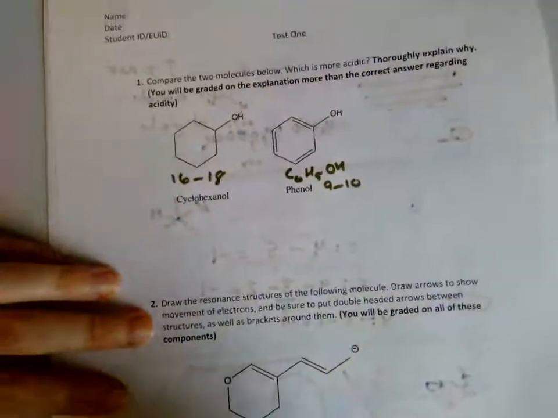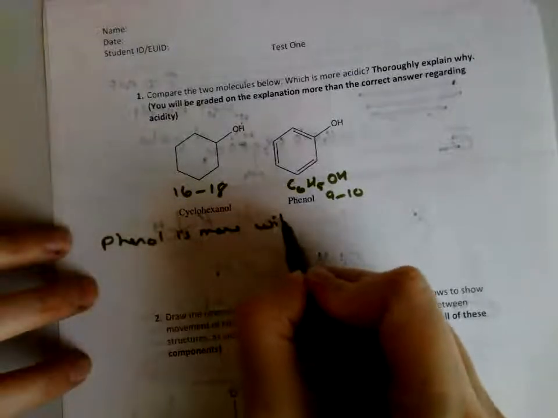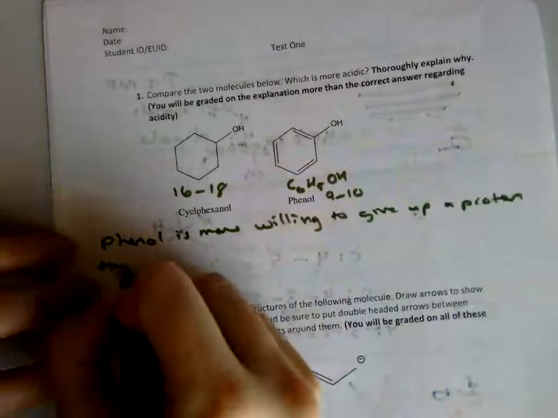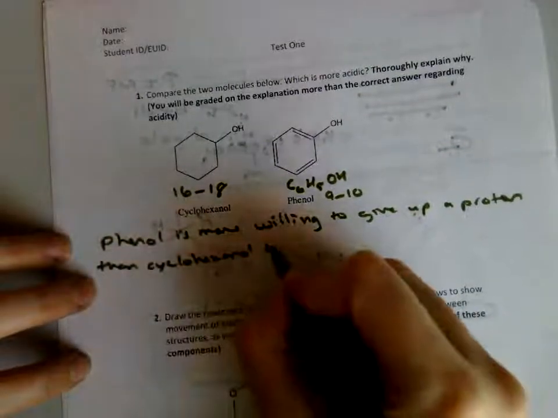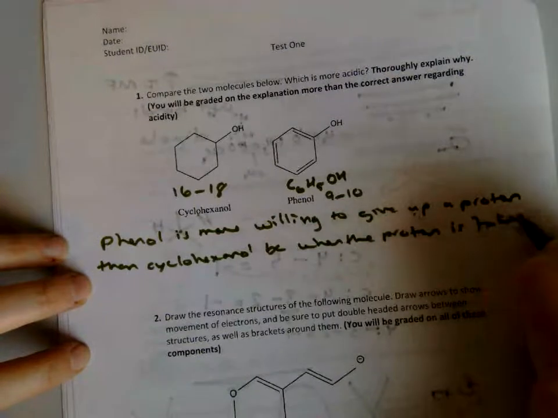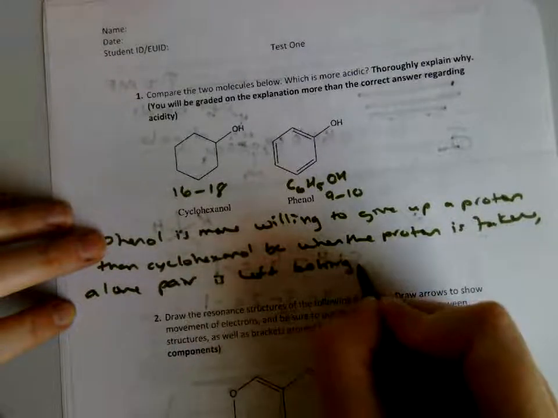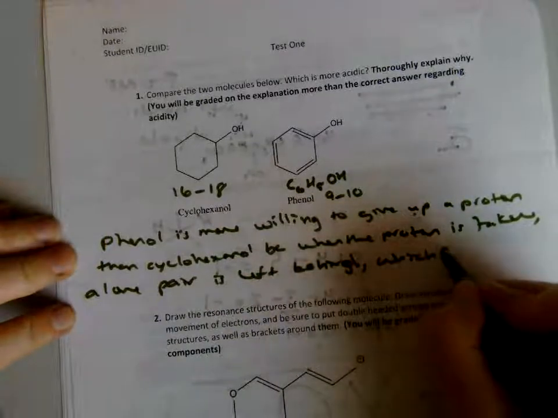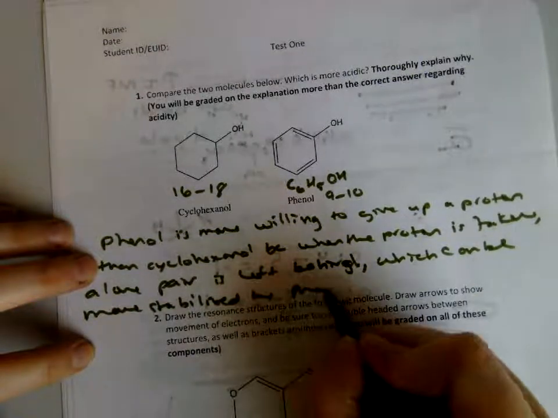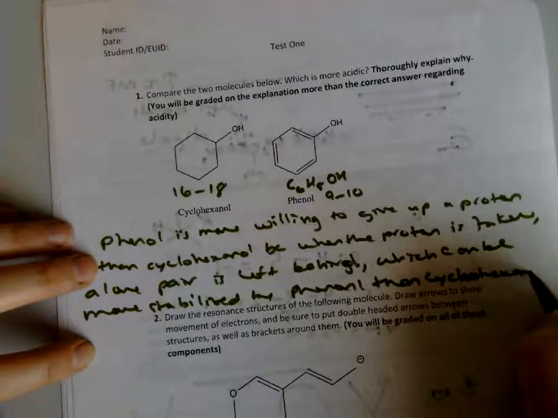And I asked you to explain why. This would be an ideal answer: phenol is more willing to give up a proton than cyclohexanol, because when the proton leaves, or the proton is taken, a lone pair is left behind, which can be more stabilized by phenol than cyclohexanol.